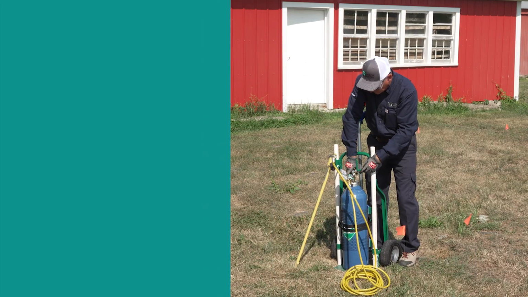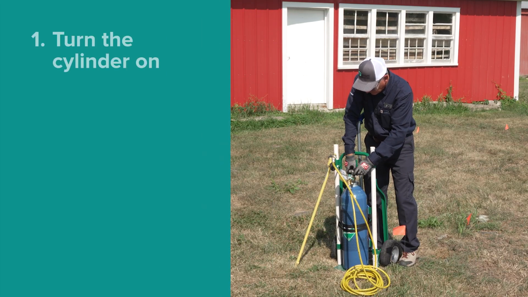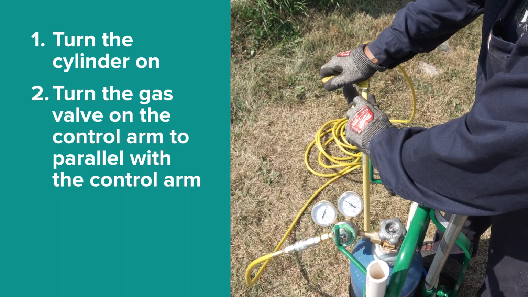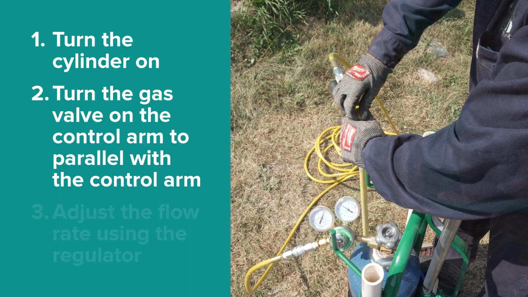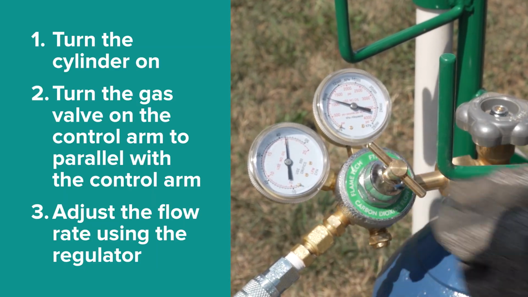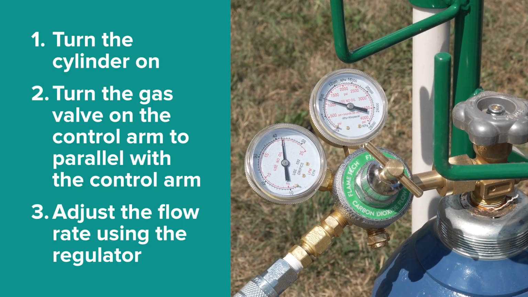Setting the gas flow rate and pressure is done in 3 steps. Turn the cylinder on, turn the gas valve on the control arm parallel with the control arm to turn on the gas, and adjust the flow rate using the regulator. Once the valve is on, you'll hear the CO2 flow and be able to adjust the flow rate.